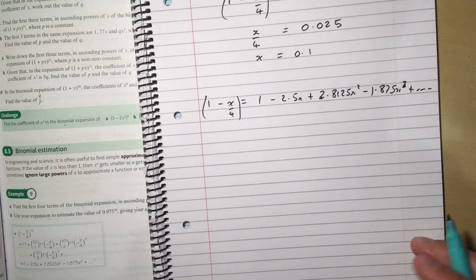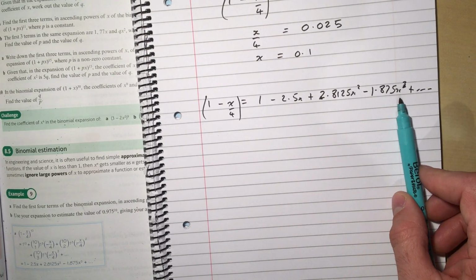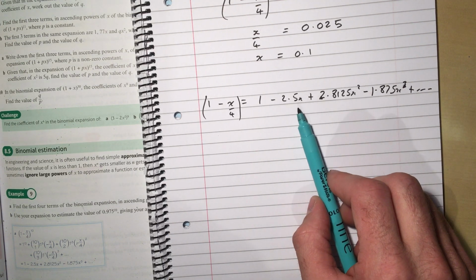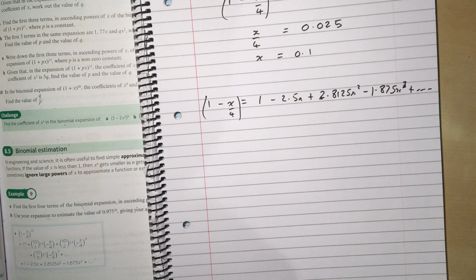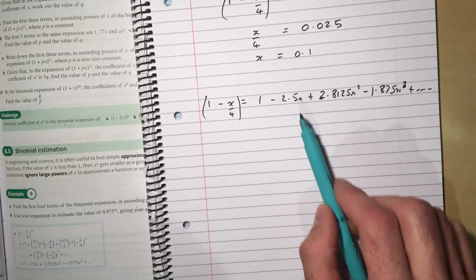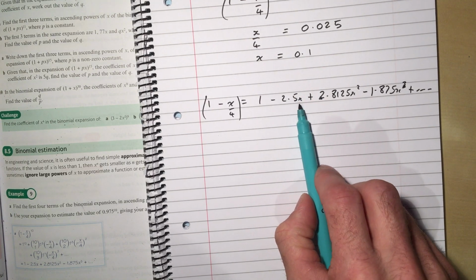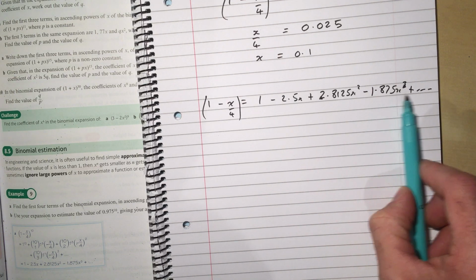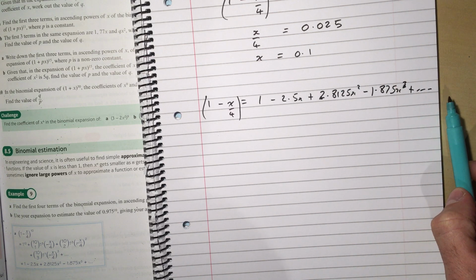Now, if you look at this, the power on the x is getting bigger. If x is a number bigger than 1, when you raise it to the power 2 and then 3 and so on, the numbers get bigger. If x starts off smaller than 1, like 0.1, this x here is 0.1, this is 0.01, this is 0.001, this is 0.0001. So by the time we get to x to the power of 4, we've got a really small number.